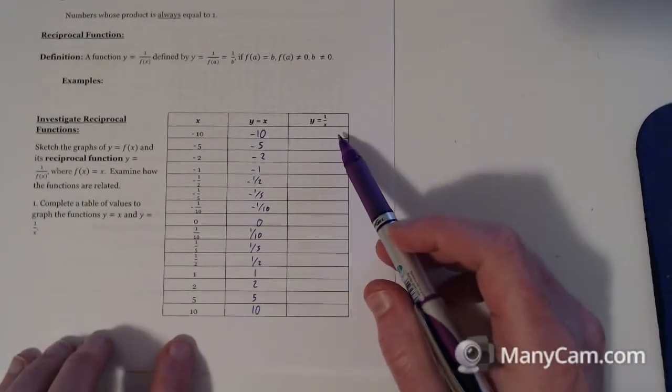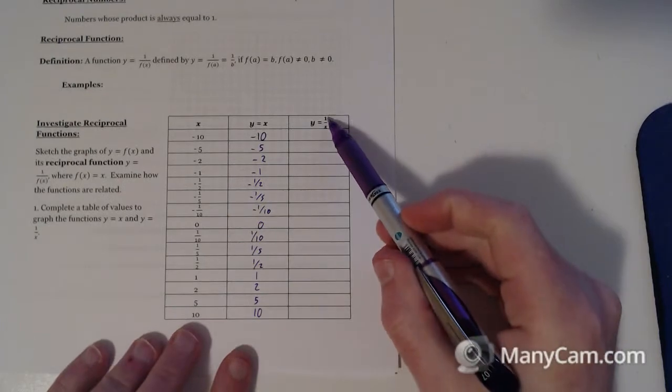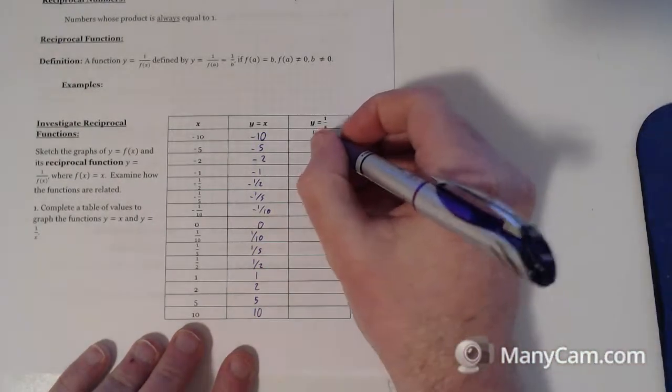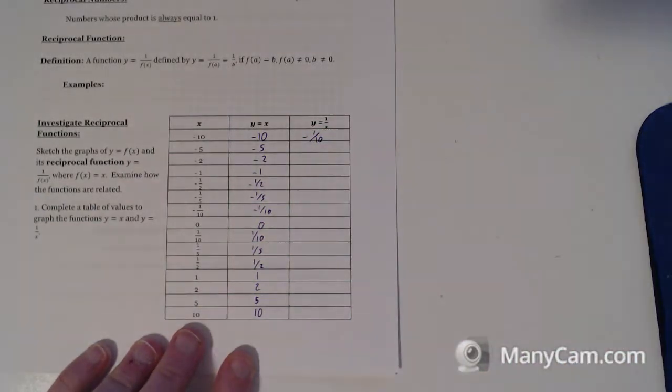Okay, so let's fill in 1 over x. So this is the reciprocal function. If we multiply these two things together, they end up equaling 1. That's another way to think about them as well. So we can say a lot of things about reciprocal functions. Okay, so all we need to do is do 1 over our x value. So our very first one should be 1 over -10, which is the same as -1 over 10. We pull the negative to the front. Don't leave it on the bottom.